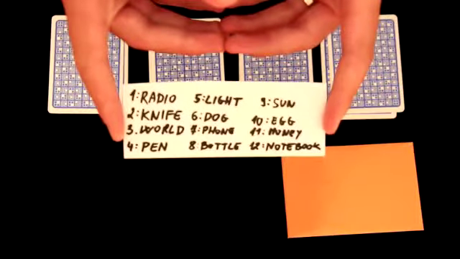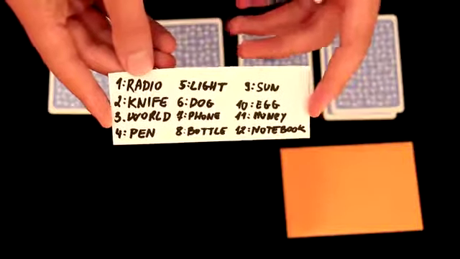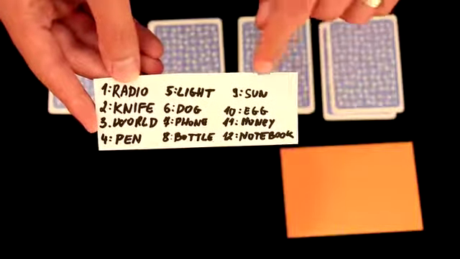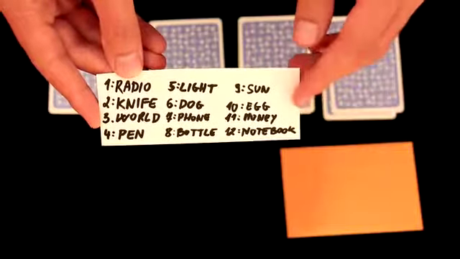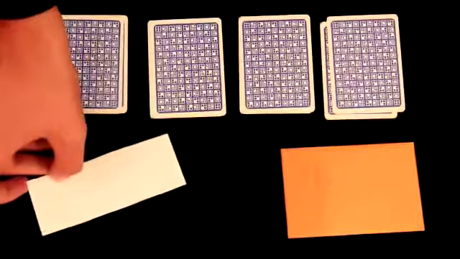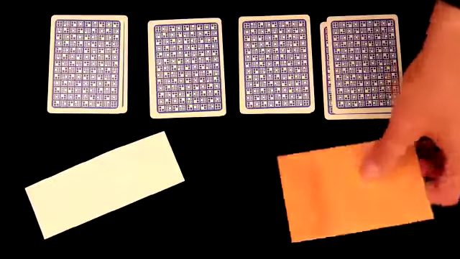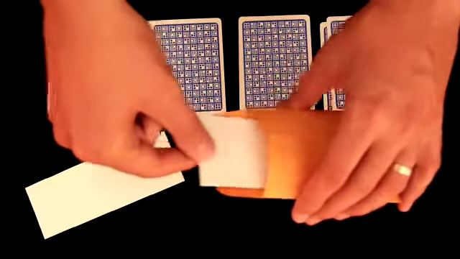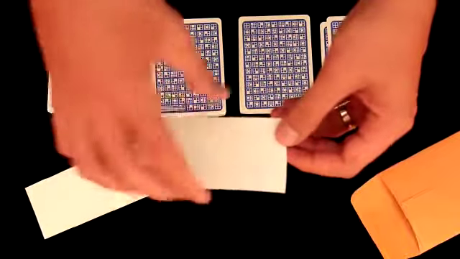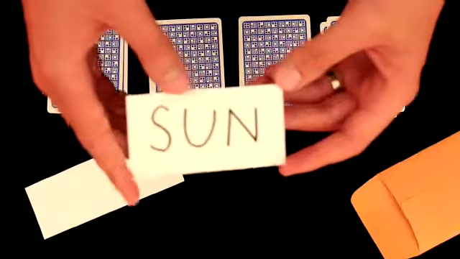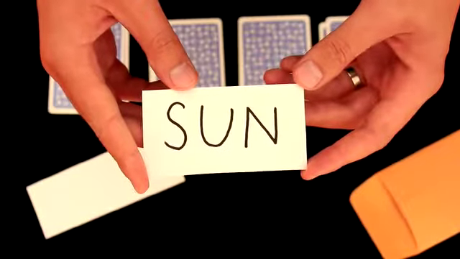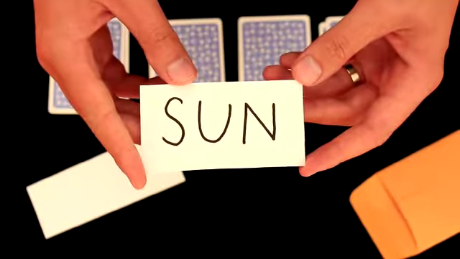So we can see here a few words, but number 9 is here, and this means that his selected word is sun. We again don't know what his selection is, but we have a prediction on the table that has been here the entire time. It is only one prediction, so we will take it out, and our prediction says sun, which is the word that was chosen by the spectator.